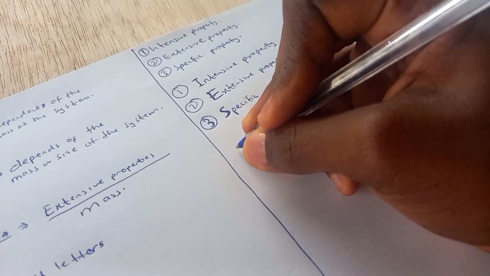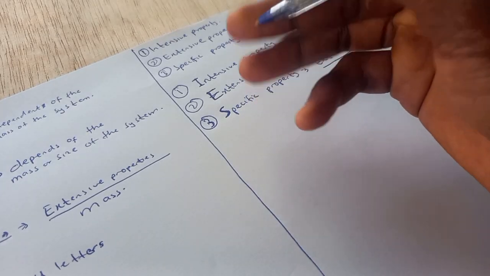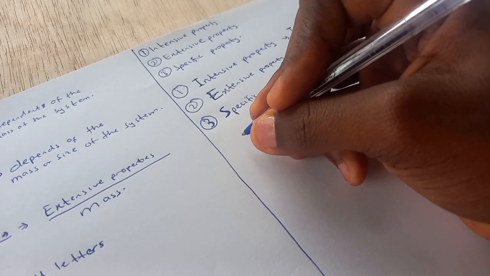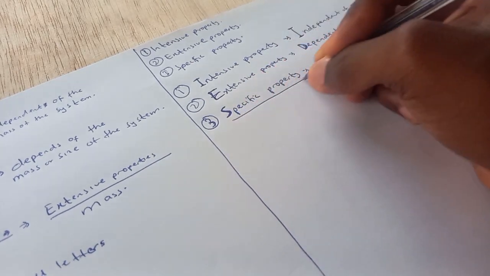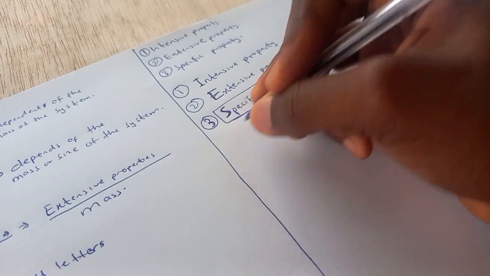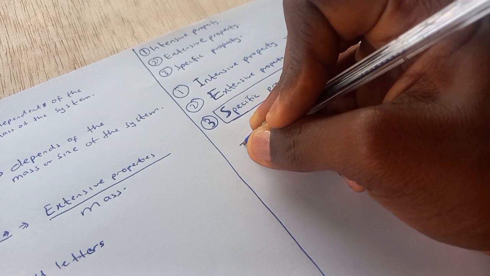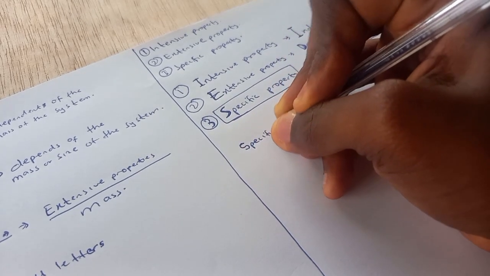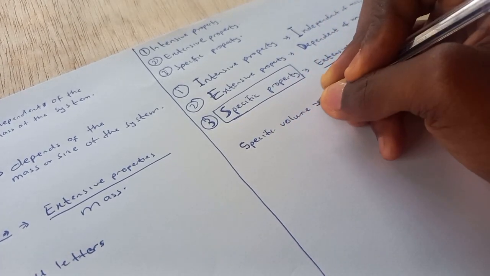So imagine we have mass, so let's say volume. So know that any property divided by mass is called what? Specific property. Note this. And it's denoted by what? Small letters. And we have specific volume.